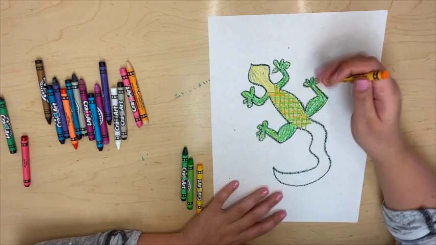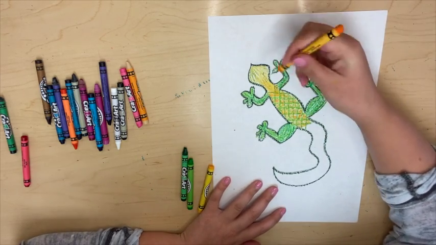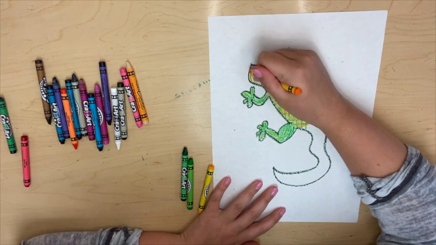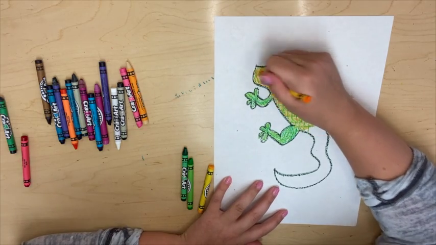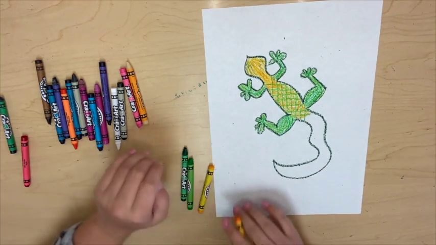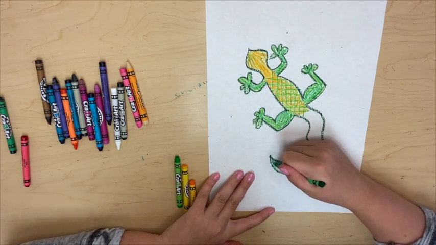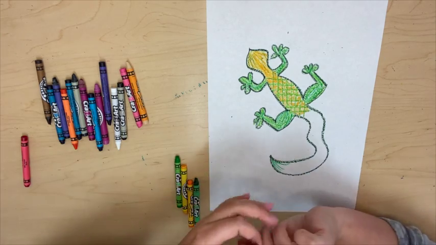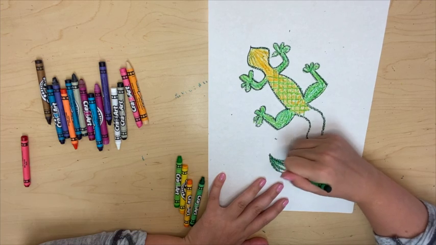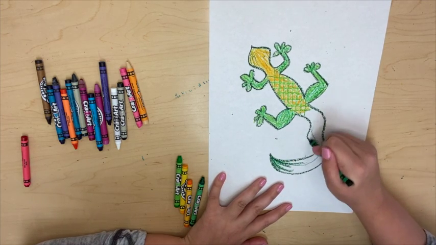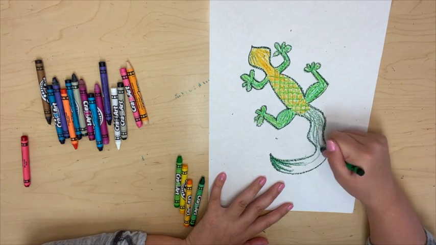Then I'm gonna add some of that orange that I used. Ooh, that looks cool. It's really coming together now. I'm trying to think about what color I should do for the tail. I think I want to do the darker green. Oops, wrong one. It's okay. I can go right over it. You could even put a design on your tail.